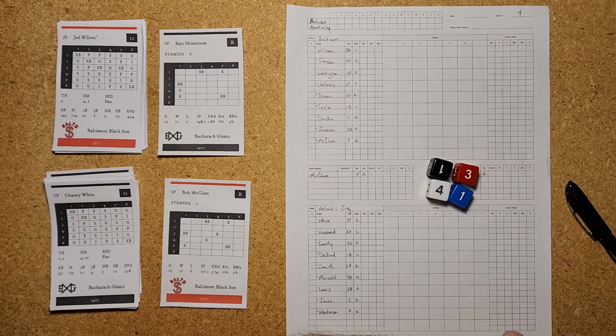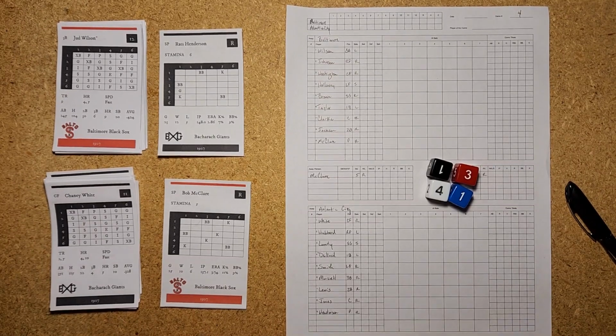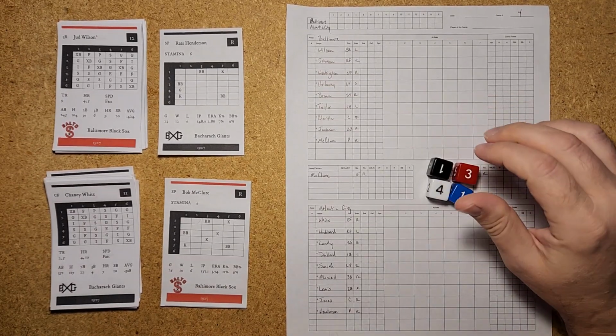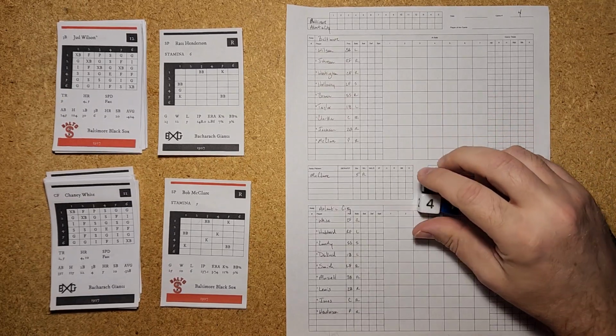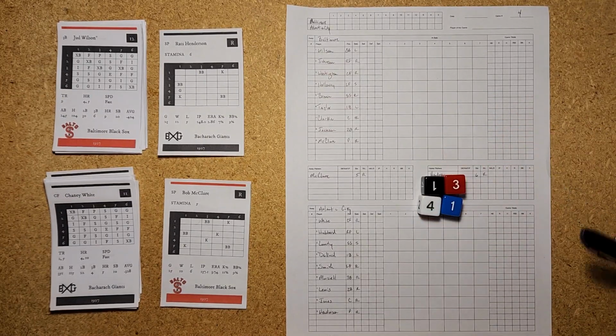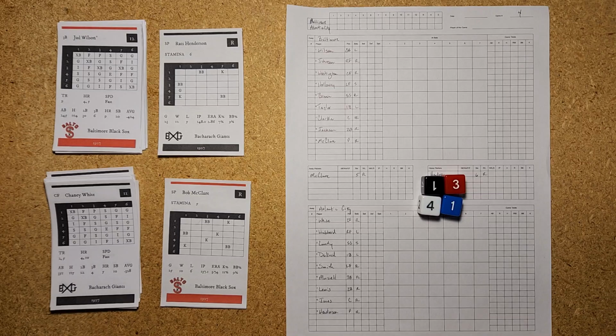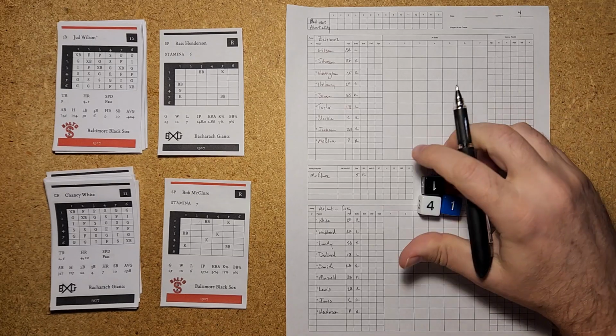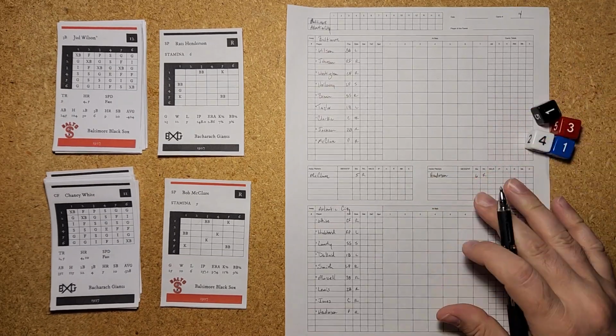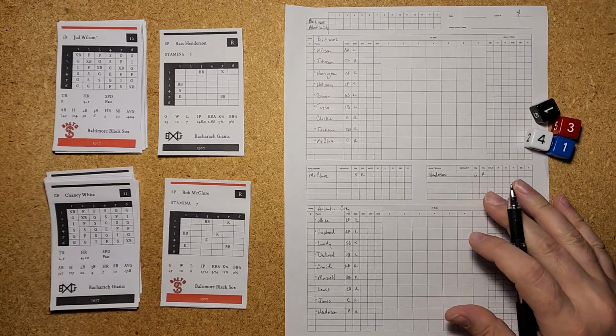So we have this game here. Baltimore is 1-0. They won their first game 7-0. And the Bacharach Giants are 0-1. They lost to the Harrisburg Giants 13-3. So it's 1-0 Black Sox on the road at the Bacharach Giants in Atlantic City. This is Atlantic City's second home game, and Baltimore's first road game.